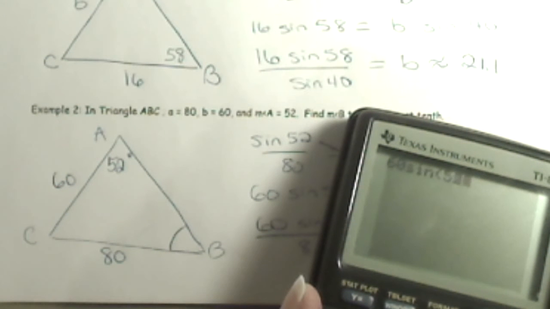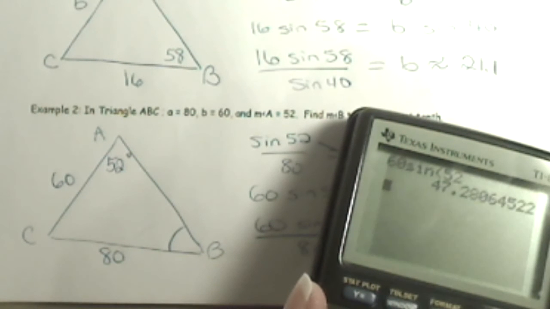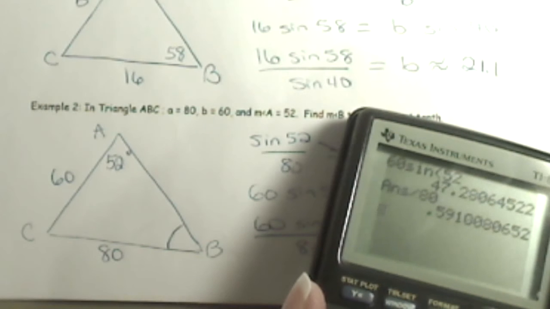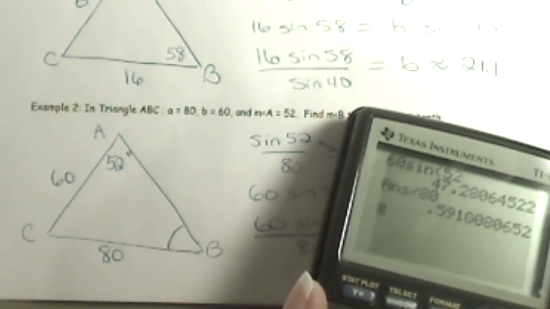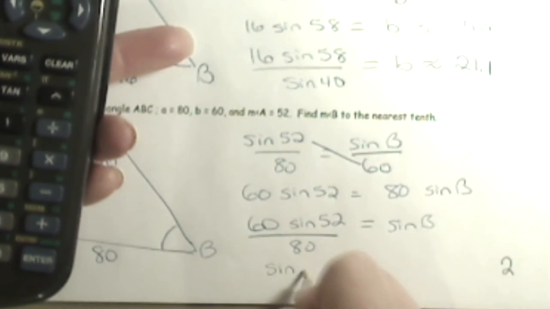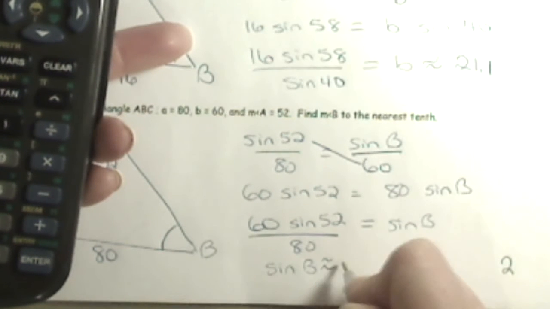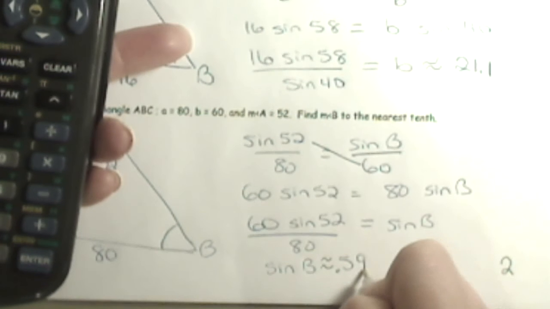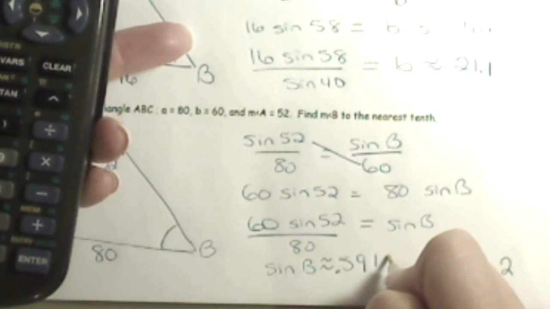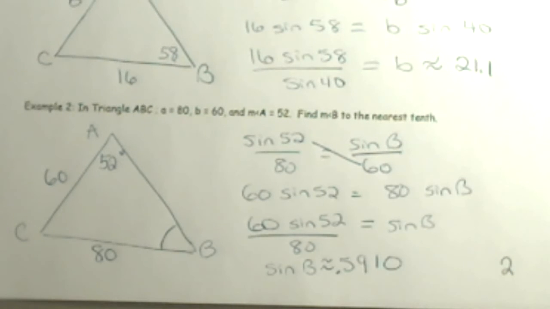60 sine of 52 is a little over 47. I'm going to divide that by 80, and I get 0.59101. I'm going to go to 4 places. So the sine of B is approximately 0.5910. Now we have to remember, this is the sine of B.